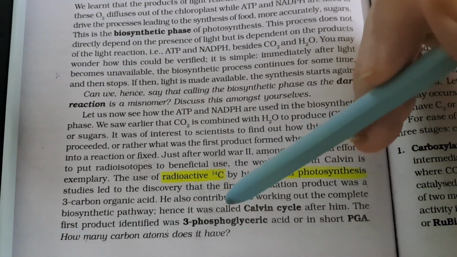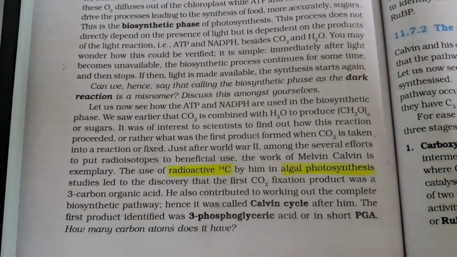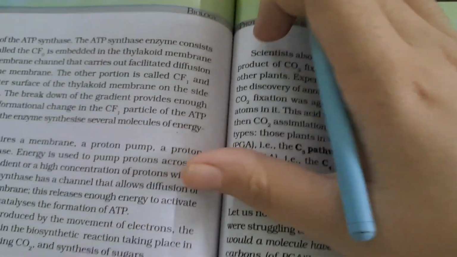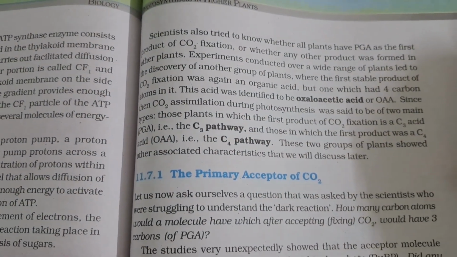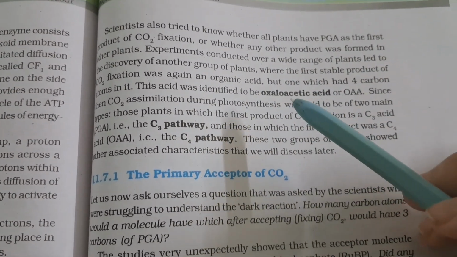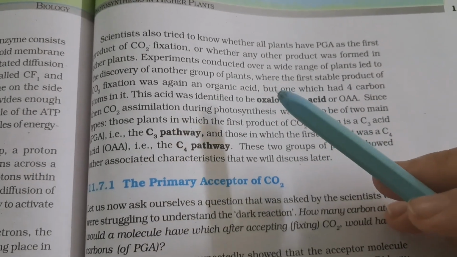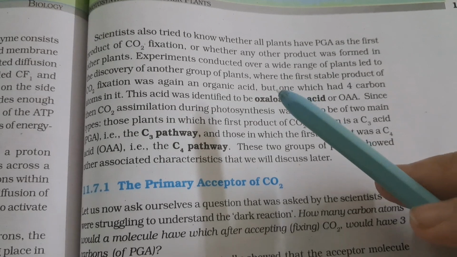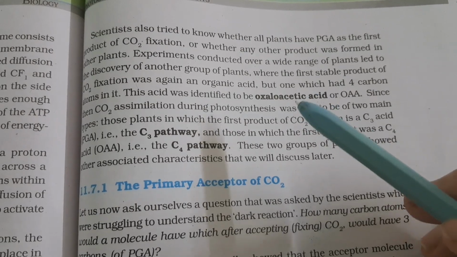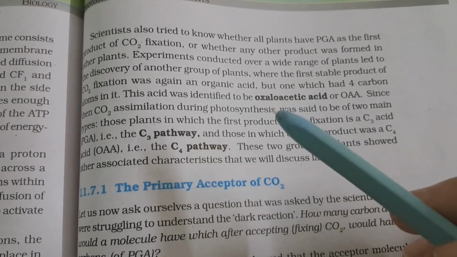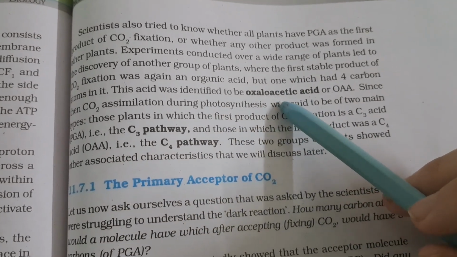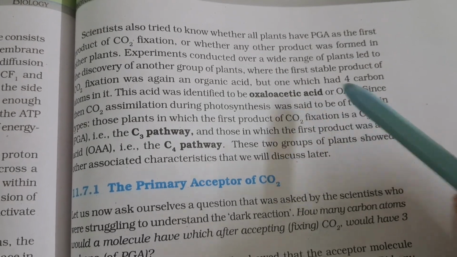The first product identified was 3-phosphoglyceric acid, or in short PGA. So scientists came to know that there is a 3 carbon product, PGA. They did wide experiments on other plants as well to figure out if there is any other product. They found that everywhere the first stable product after CO2 fixation is an organic acid compound. But they also came across another section where that organic acid turned out to be a 4 carbon compound instead of a 3 carbon compound, and that 4 carbon compound was named oxaloacetic acid, OAA, the first stable product after CO2 fixation.